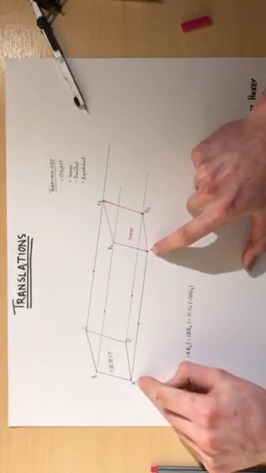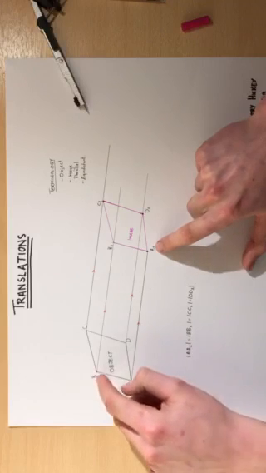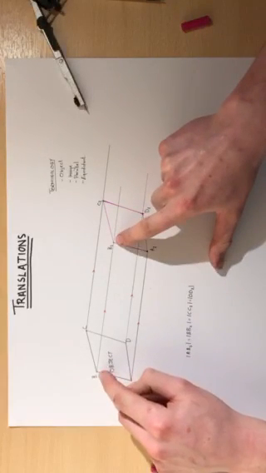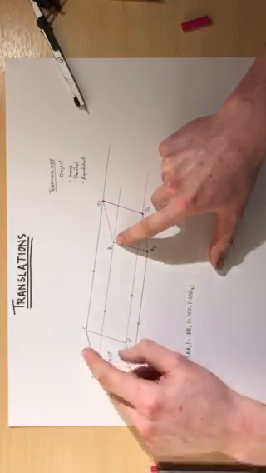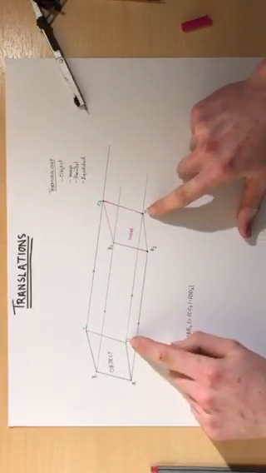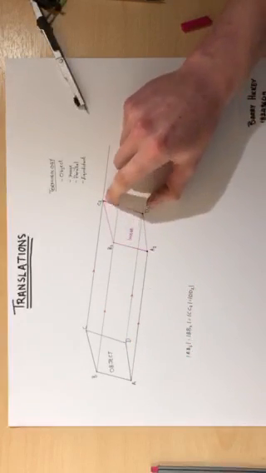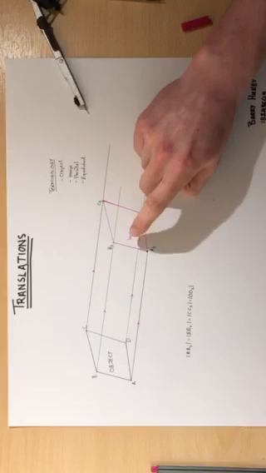We got the distance of A to A1 and we used the same distance and swung from B along the line found B1, C along the line found C1 and D along the line found D1. We joined up these 4 points and we were given our image.